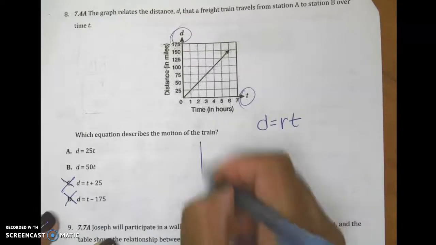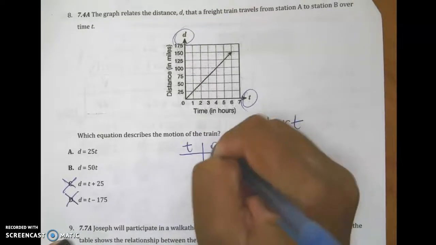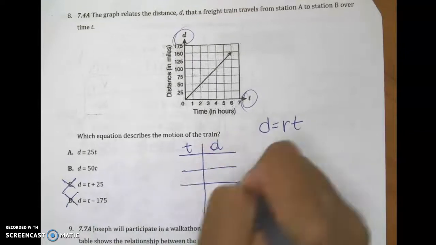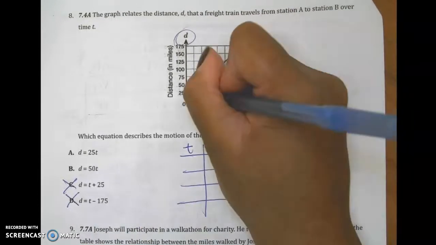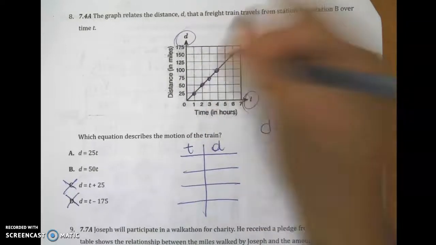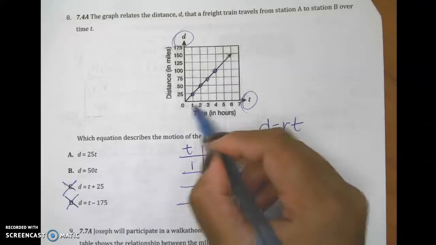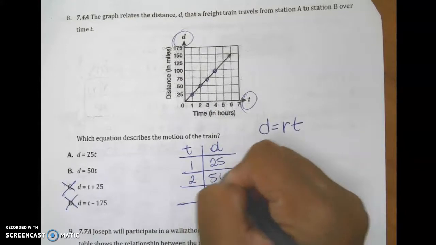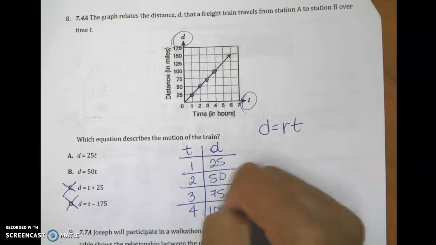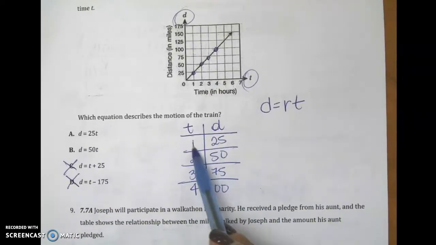Now, as I said before, you need to make a table. Time and distance, though, is my X and Y. So, look at the points that you can see on the graph. Run and jump, run and jump, run and jump, run and jump. How far did I run and jump here? 1 to 25. How far did I run and jump here? 2 to 50. 3 to 75. 4 to 100.